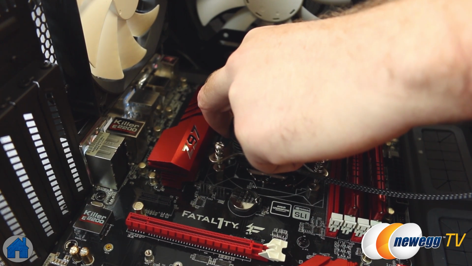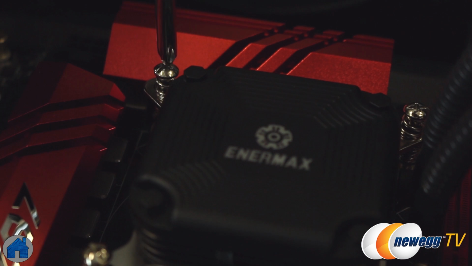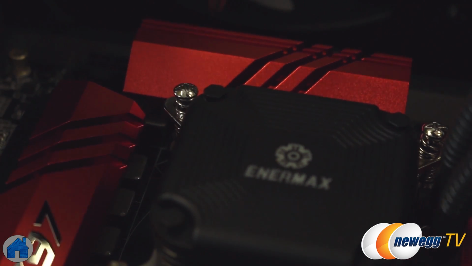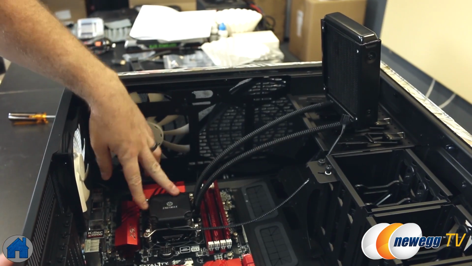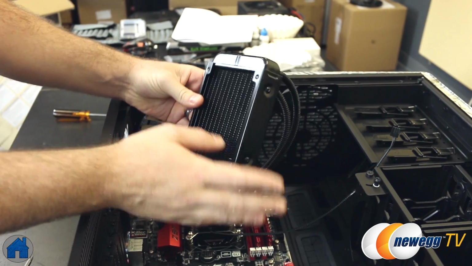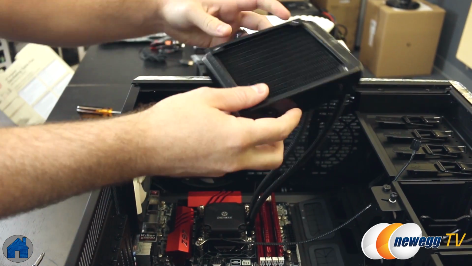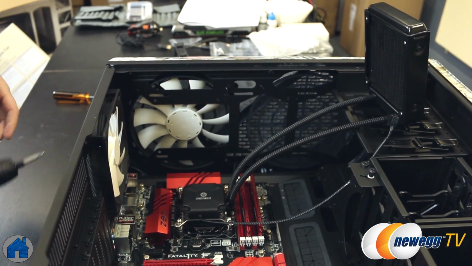With the block lowered down and lined up in place, start by threading a couple of the screws at opposite corners and then move around, tightening each screw down just a couple turns at a time until it's securely in place. Now that the CPU block is secure, we still need to attach the radiator. You can actually have done this first as well, but the choice is up to you. There's more than one way to skin a cat, just like there's more than one way to build a computer.